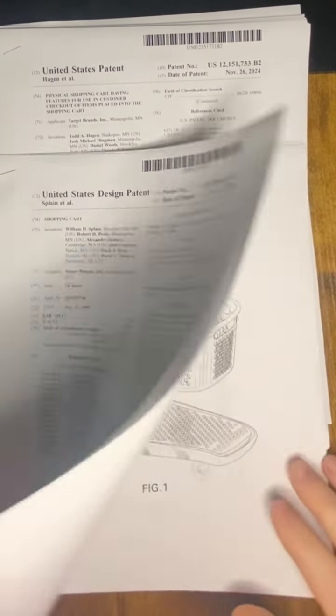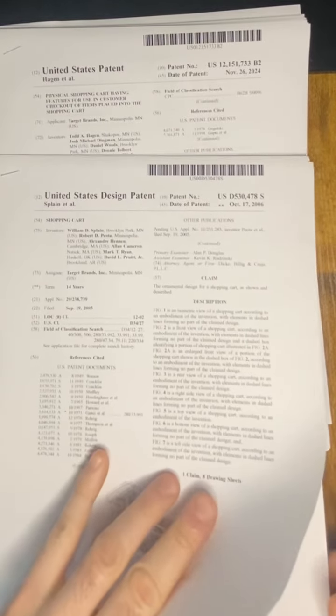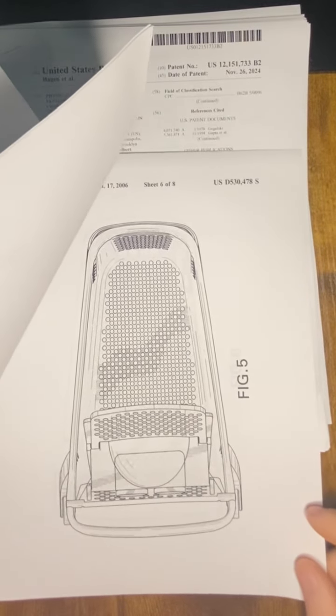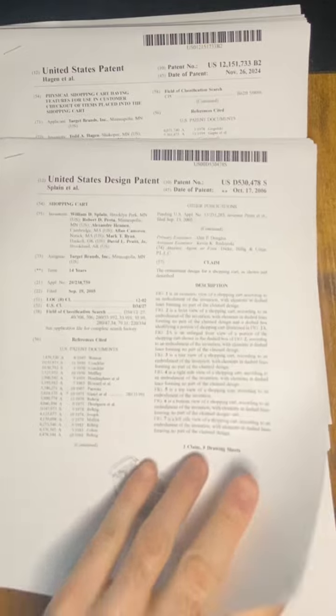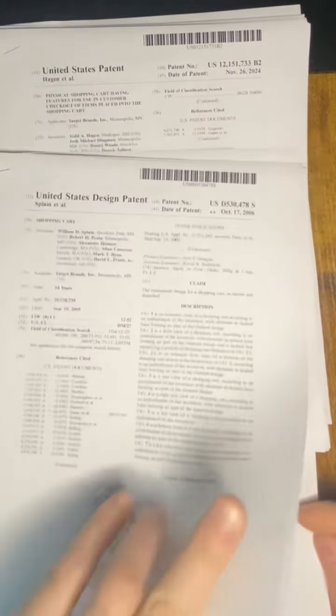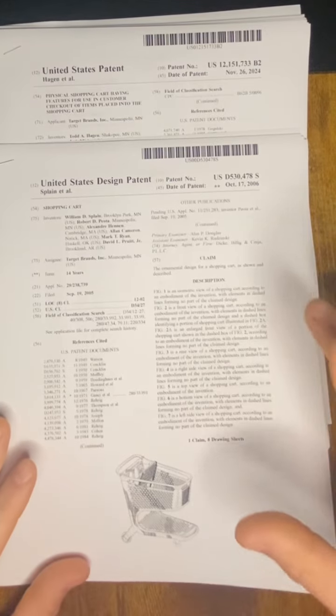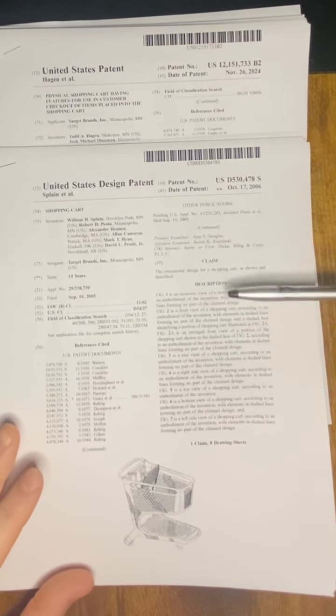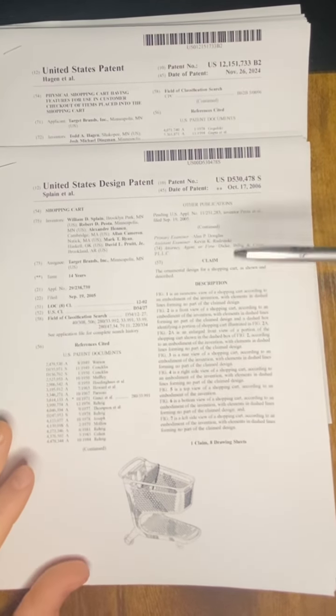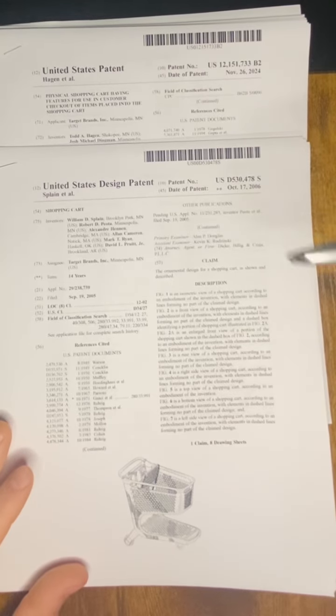Everything else is figures, and they go into broken lines and solid lines, etc., to show some of the metes and bounds of the design patent claim. But that is a design patent there. So a way you can think of a design patent is a patent based on the ornamental design of figures.